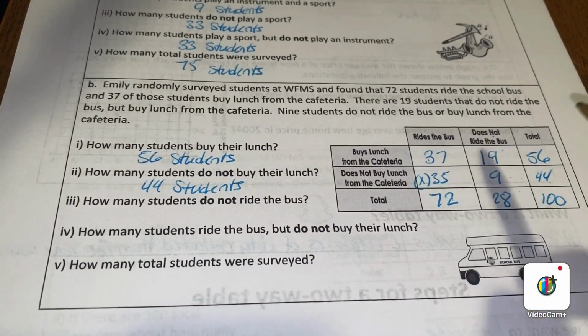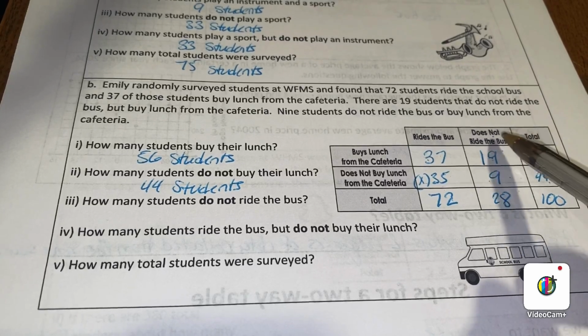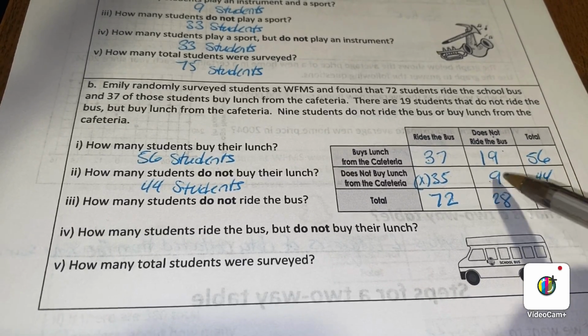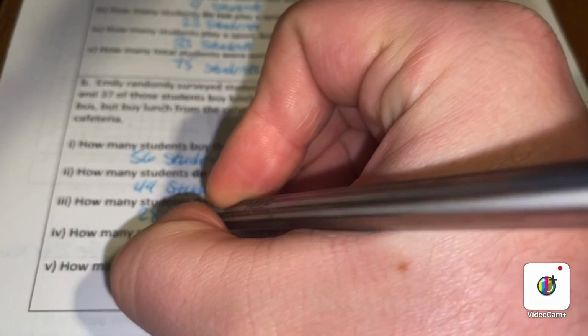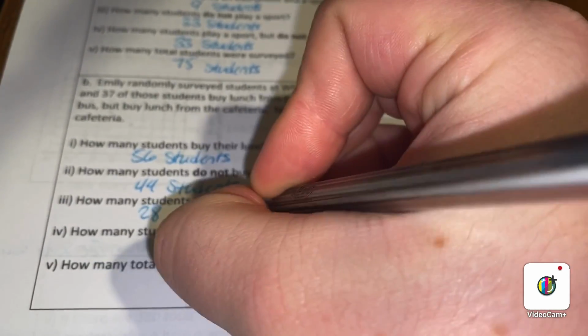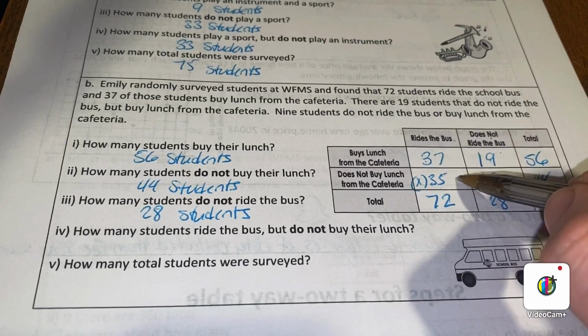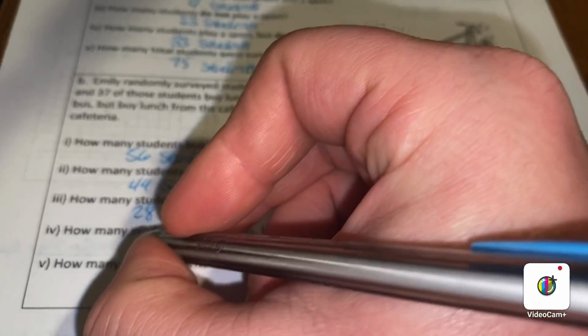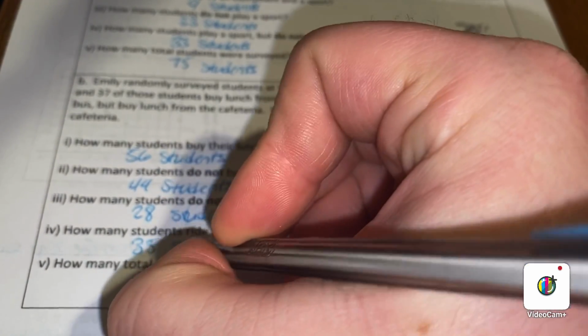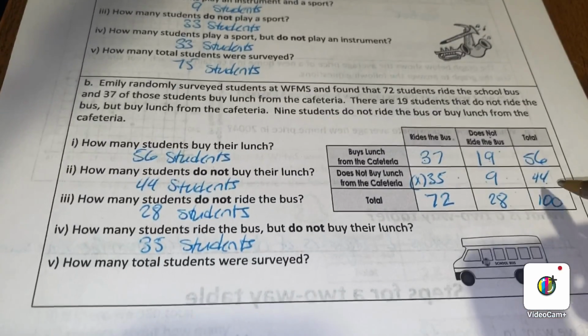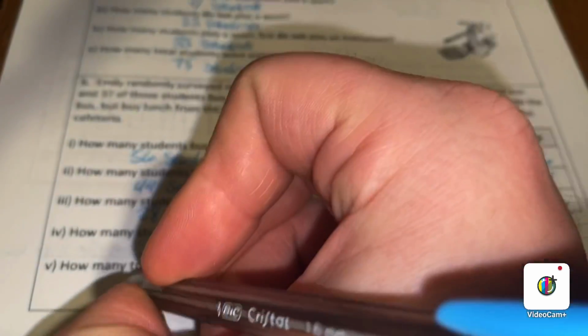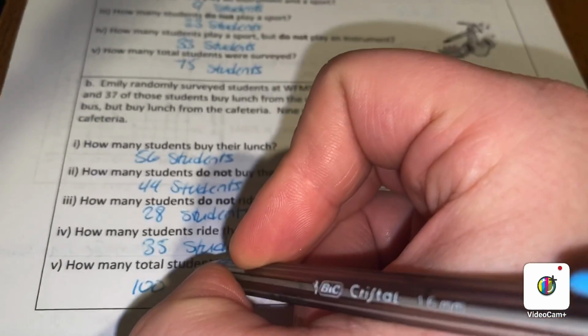How many students do not ride the bus? So 19 and 9, we get 28 students. How many students ride the bus but do not buy their lunch? 35 students. And how many total students were surveyed? That's what we found out before. 100 students.